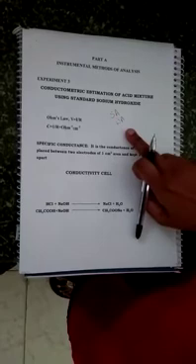Activities: conductometric estimation of acid mixture using standard sodium hydroxide. The analyte sample given today is an acid mixture having a strong acid and a weak acid. Strong acid means one which ionizes completely, weak acid means one which ionizes partially. Examples of strong acids are hydrochloric acid, sulfuric acid, nitric acid. For weak acid, it is acetic acid or formic acid.